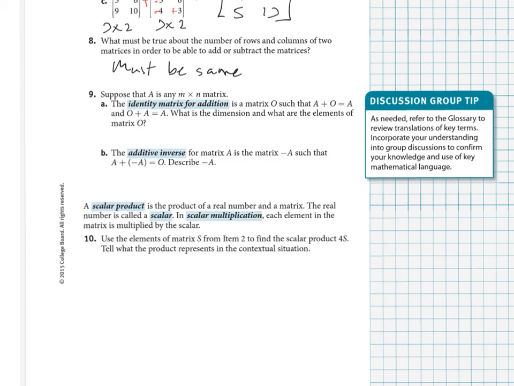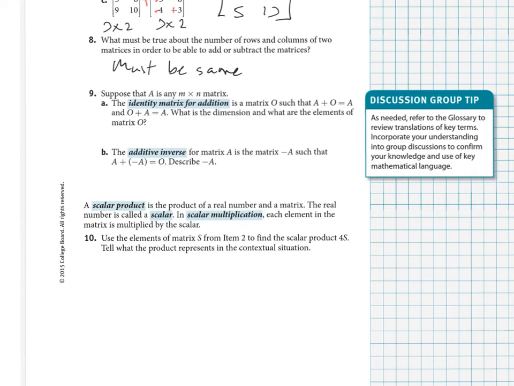Now, just some tiny details that they'll try to trick you with, and maybe you've already seen this, is just some names. The identity matrix for addition. Identity means you don't change it in addition. So like 5 plus 0 equals 5. So basically the question is, what do you add in order to not change the identity of a number? Well, you would add 0. So that's pretty easy to do.